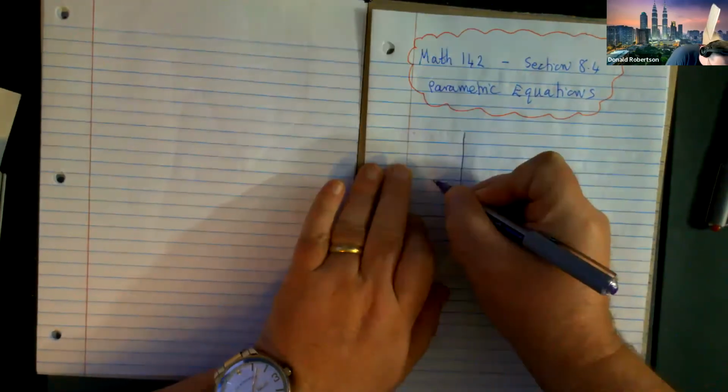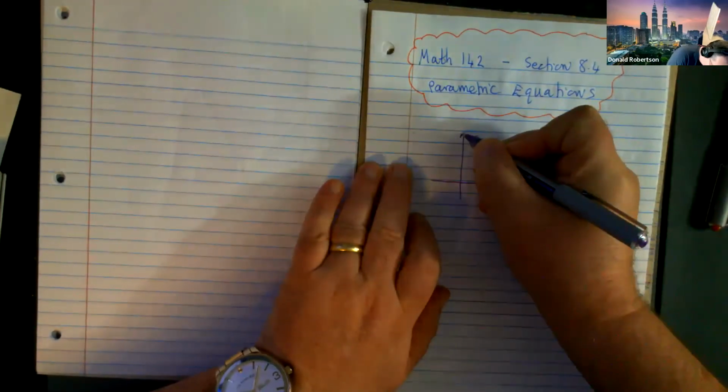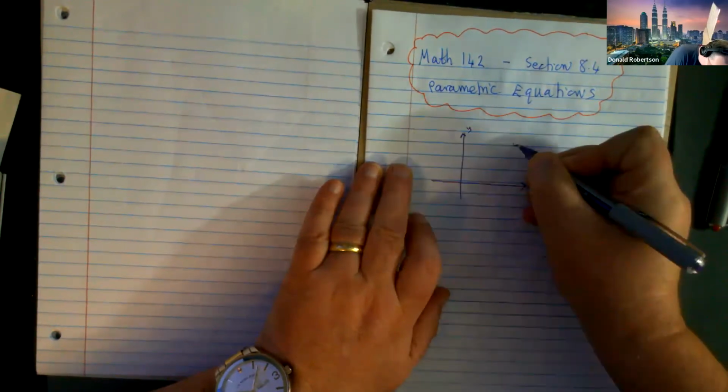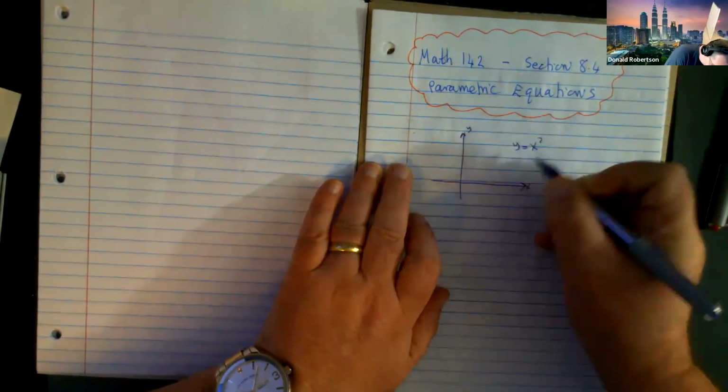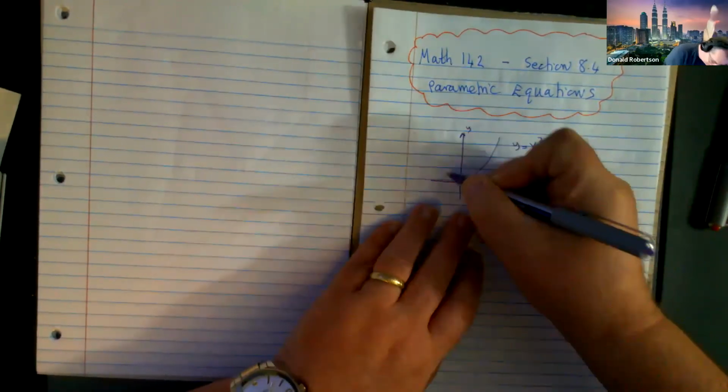Let's talk about our next section. Parametric equations. Now, we know how to do equations of two types right now. The first ones would be good old-fashioned Cartesian, right? That's what a curve looks like, y equals x squared.